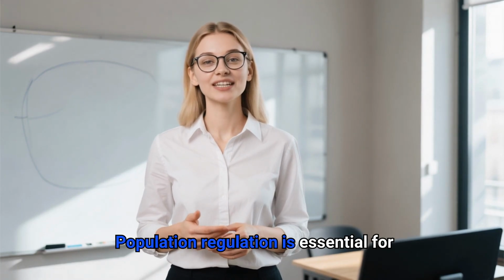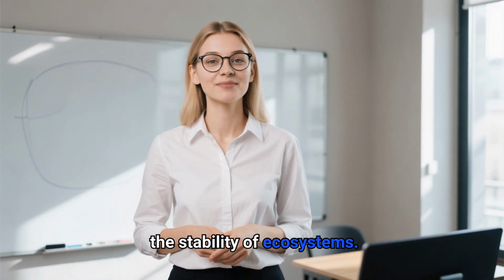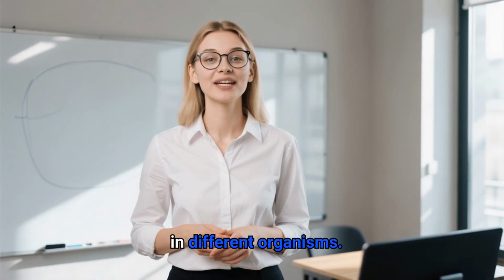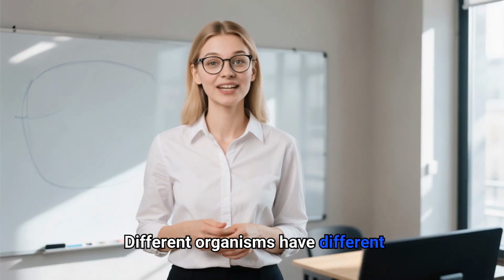Population regulation is essential for the stability of ecosystems. Now, let me explain population dynamics in different organisms. Different organisms have different population dynamics.